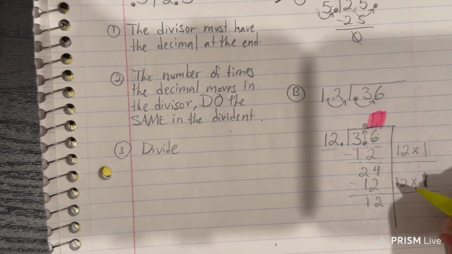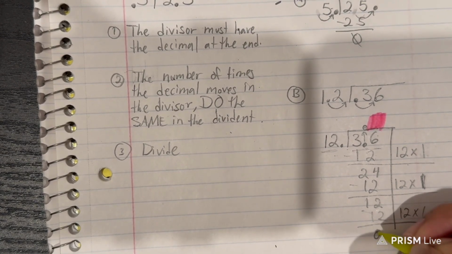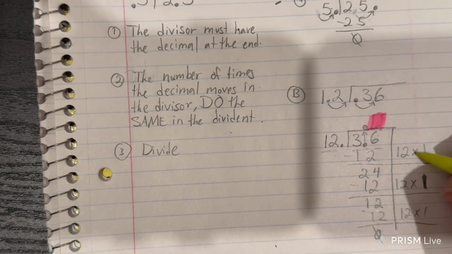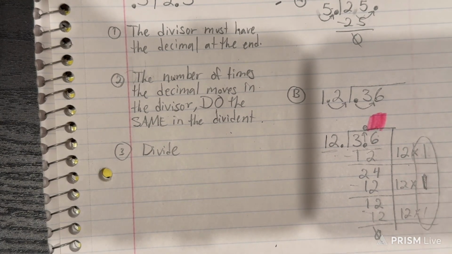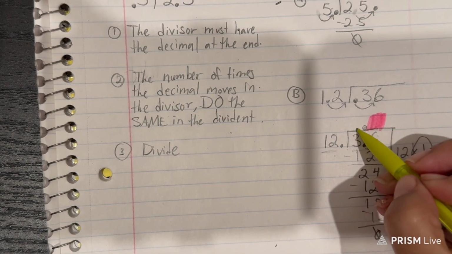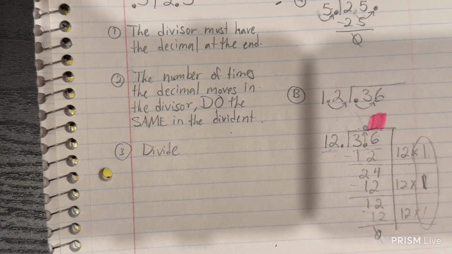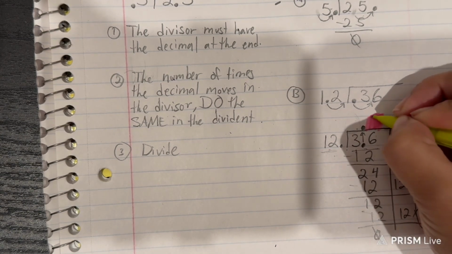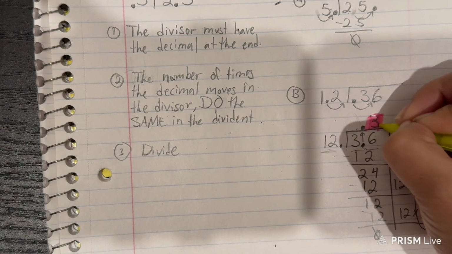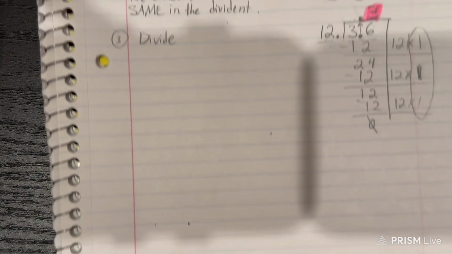And let's say I didn't know that off the top of my head, and I did that 12 times 1. And we made it. So we add this up together. 1 plus 1 plus 1 is 3. And I'm not going to put the 3 here because I know that 12 didn't go just into 3. I can't put it there. It went into 36. The answer would be 0.3.